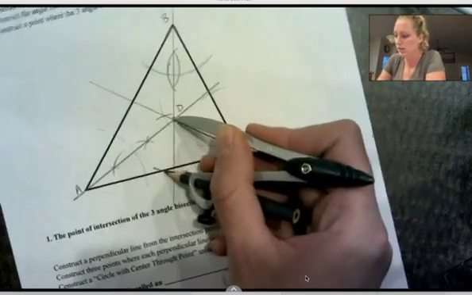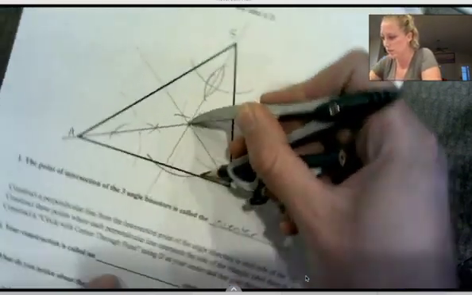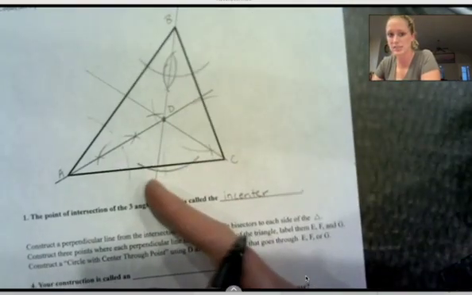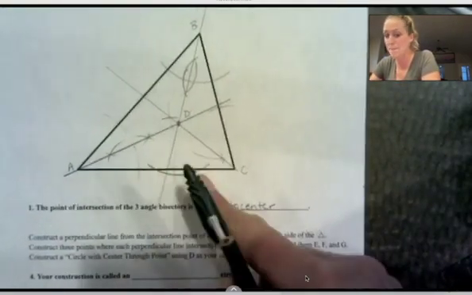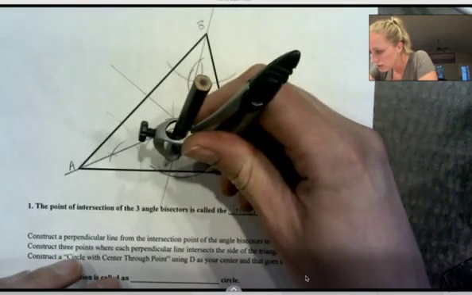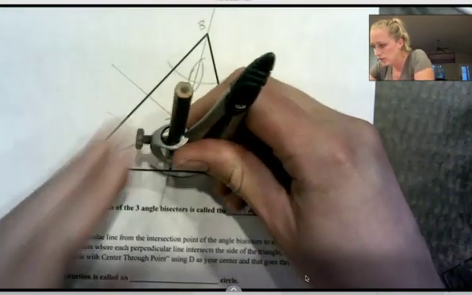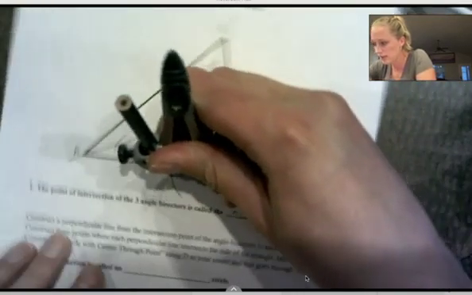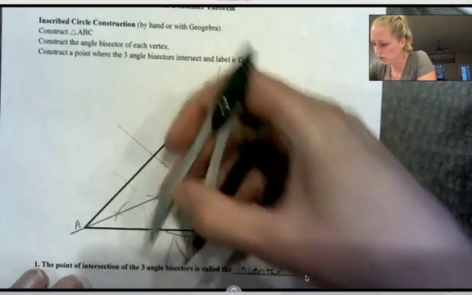And then I'm going to create an arc that crosses my line twice, okay? And then I'm gonna bisect that miniature segment. So I gotta close here, intersection, a little over halfway, and do it on the other intersection, not changing the width.